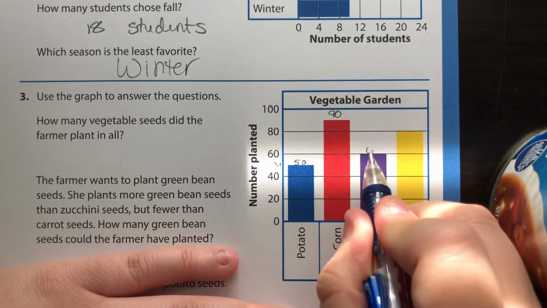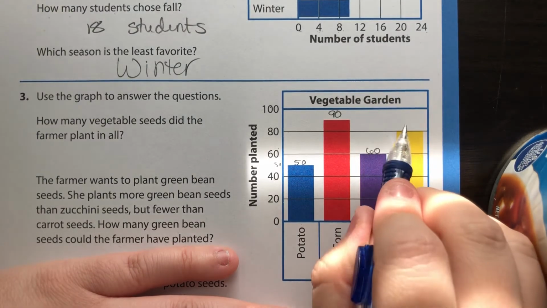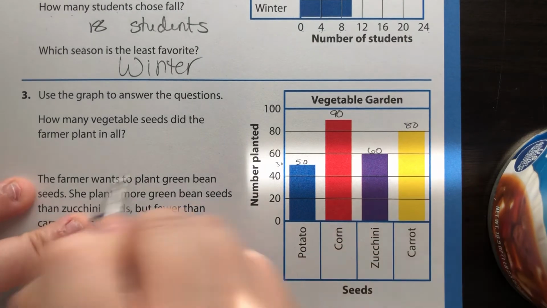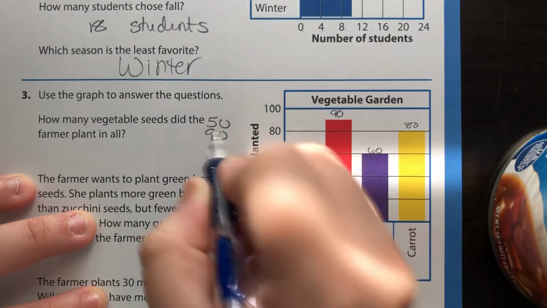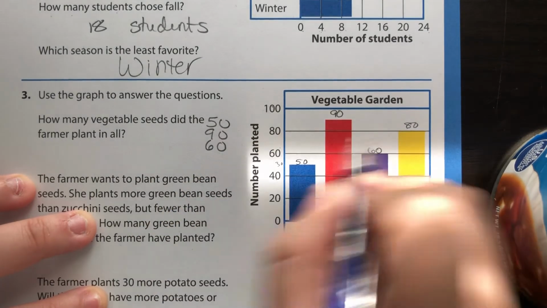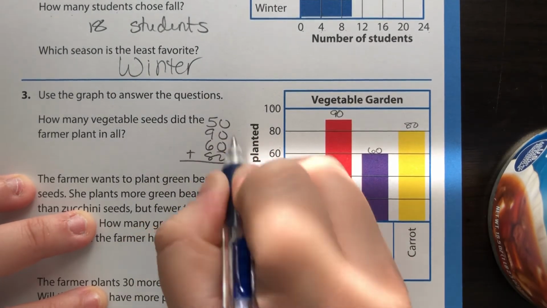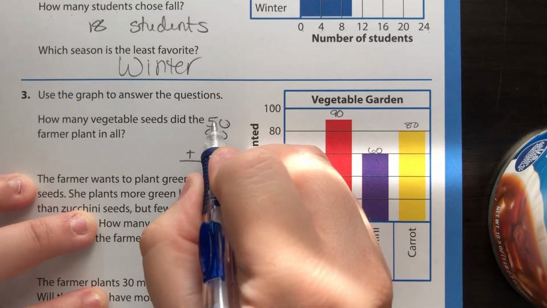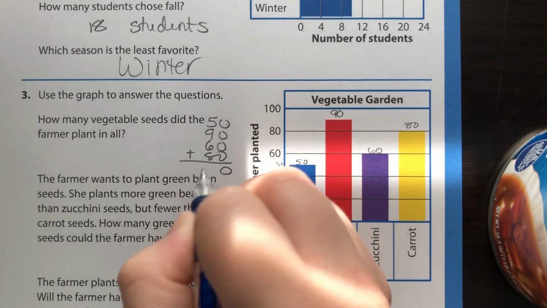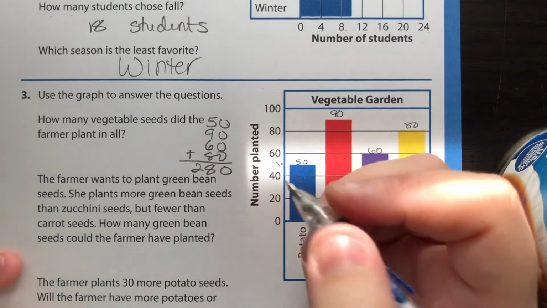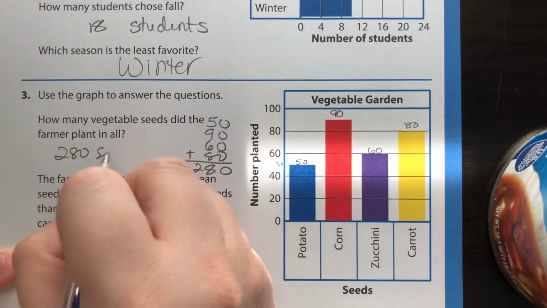Zucchini stuffed at the 60 line, so it's 60, and carrots stuffed at the 80 line. So that means that I have to add 50 plus 90 plus 60 plus 80. Zeros: 0, 0, 0, 0, 0. 5 and 9 is 14. 14 and 6 is 20. 20 and 8 is 28, making it 280. So 280 seeds.